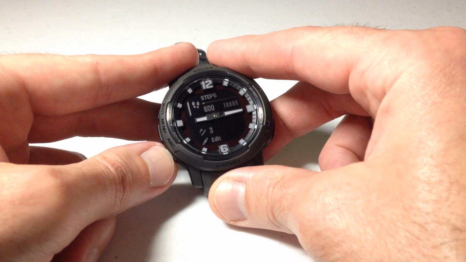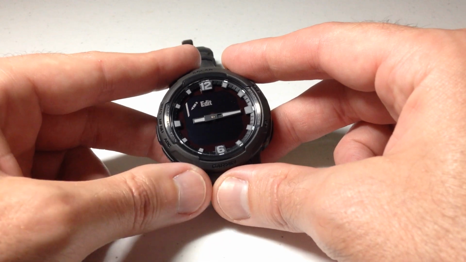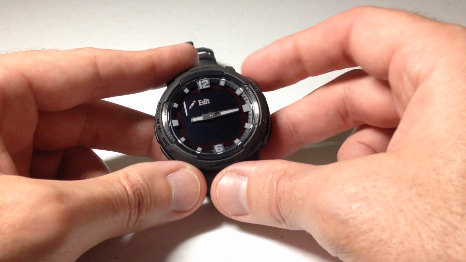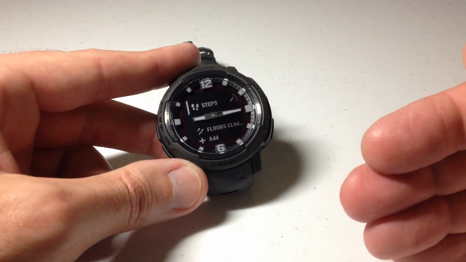I'm in my glance list right now. I only have two glances, steps and forest climbed. All you're going to do is go to the bottom here and you have an option for edit. I'm going to press GPS to edit. I'm in my editor at this point.